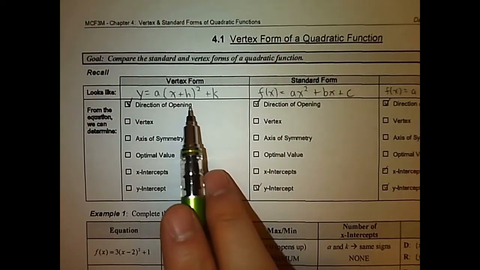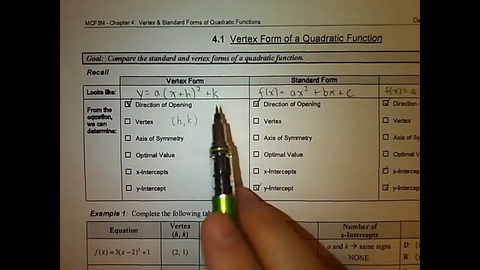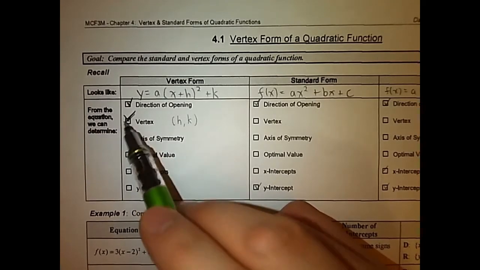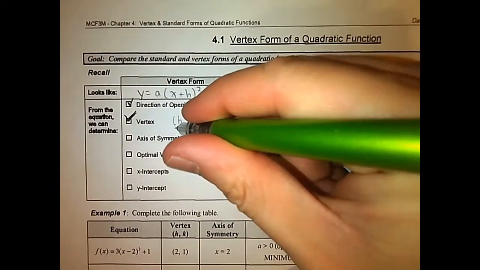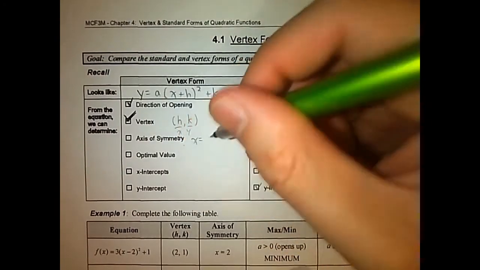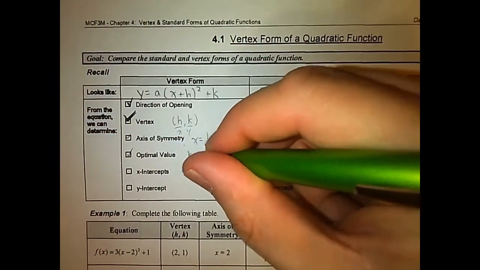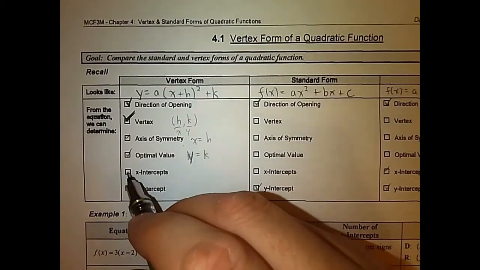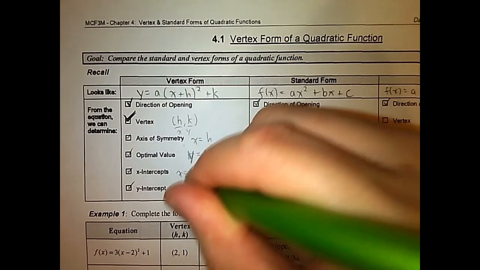The reason why they call this vertex form is because the h and the k value tell us the vertex. So it tells us the vertex. Check. Okay, that's a check mark. Axis of symmetry. Well, if I know the vertex, that's x and that's y, the axis of symmetry, x is equal to the h value, and the optimal value is equal to the k value. Then I can also figure out the x and y intercepts, just like we did over here by setting x equal to 0 and y equal to 0.